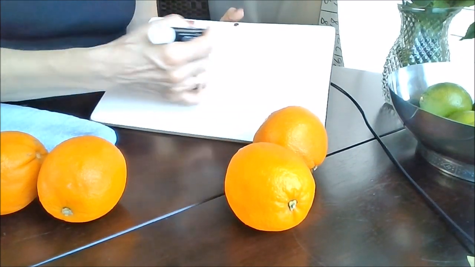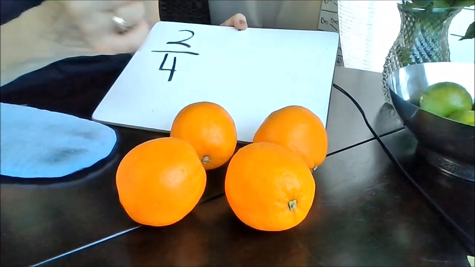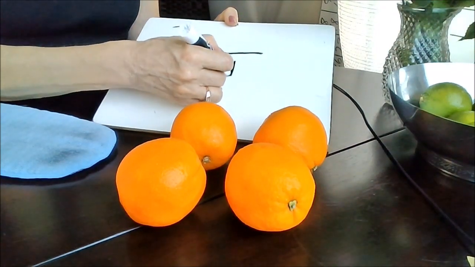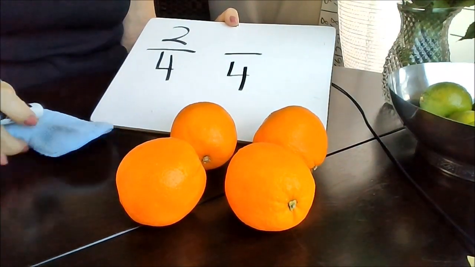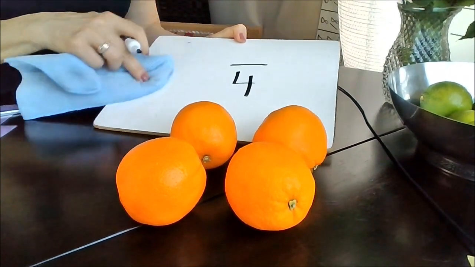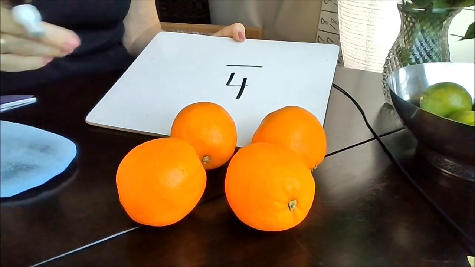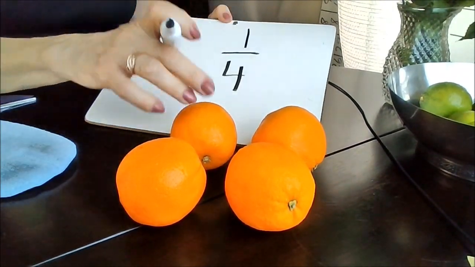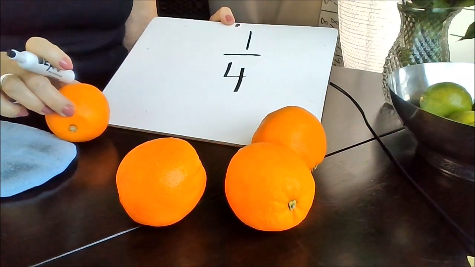Let's say you're not that hungry. Let's put these back. There are 4 oranges in the whole group. This time you say, I just want 1. So you would have taken 1/4 of the group.